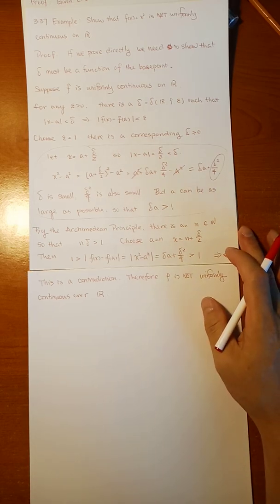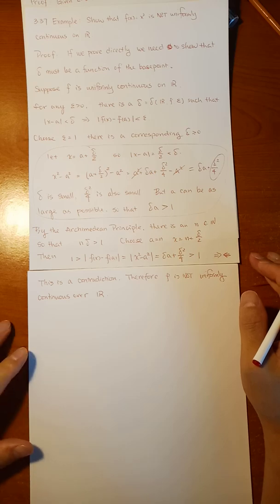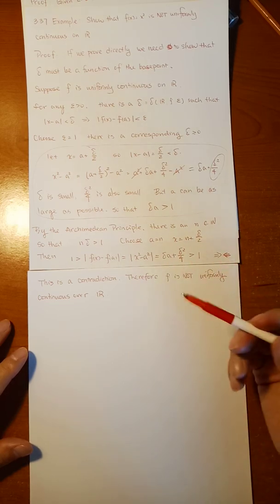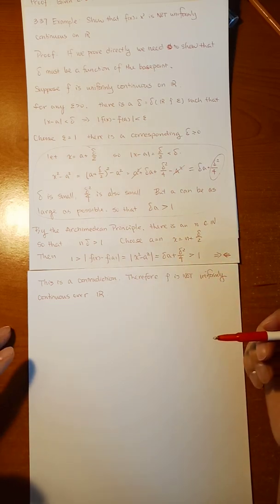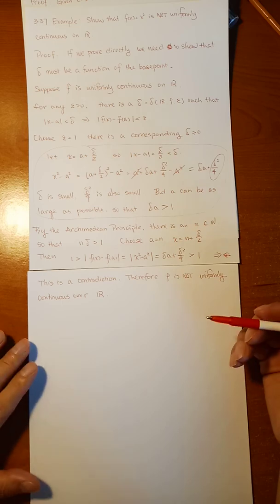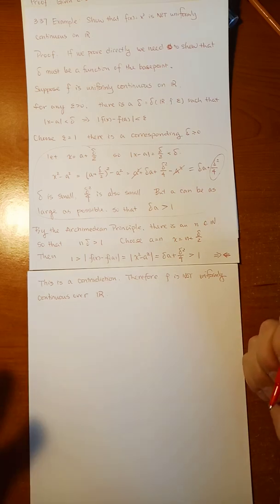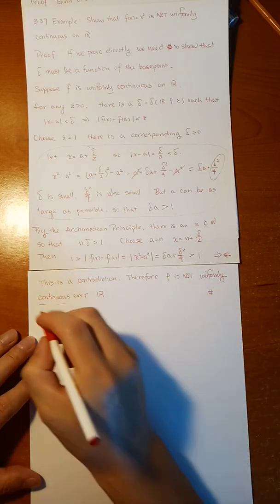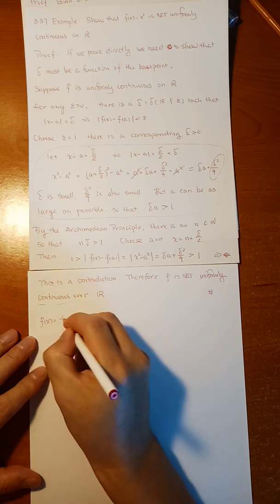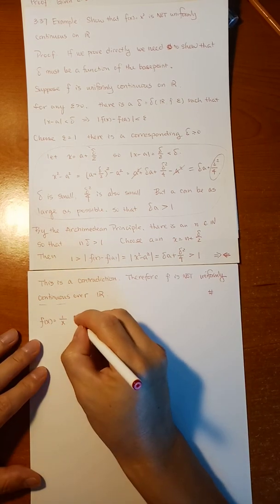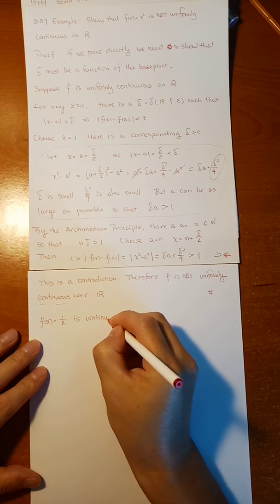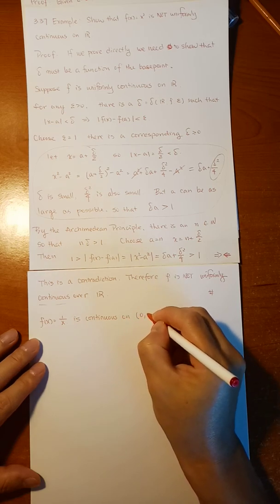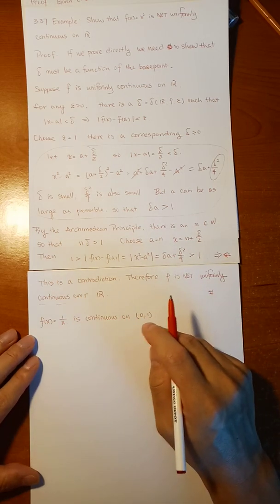So we have a continuous function, a uniformly continuous function. We know that uniform continuity just means this delta does not depend on the choice of A. Why is it important? So the thing is here. Okay, let's finish the proof. f(x) equal to 1 over x is continuous over (0, 1).